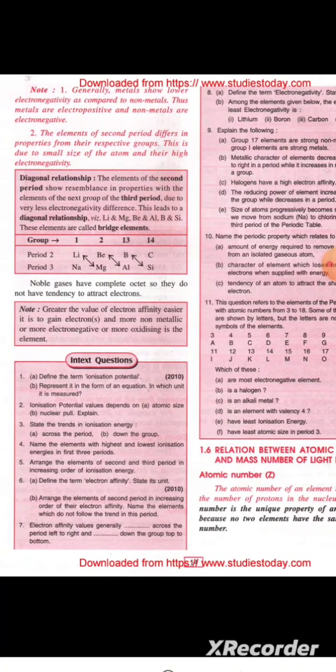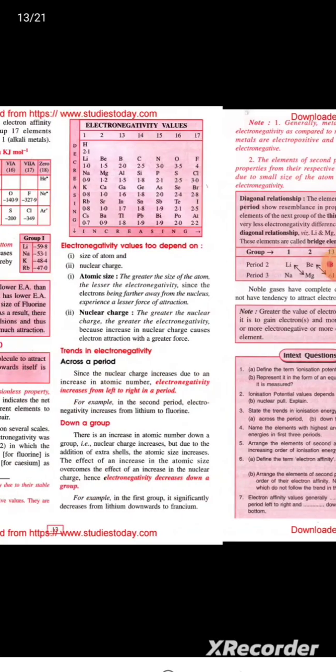So I think you have noticed one thing, across a period and down a group. First across a period, we have seen the ionization potential is increasing, electron affinity is also increasing, and electronegativity is also increasing.